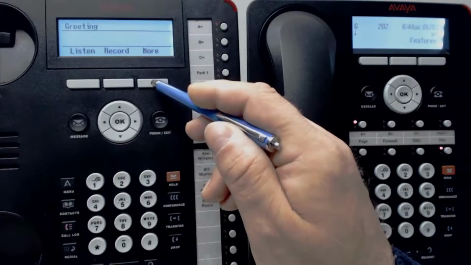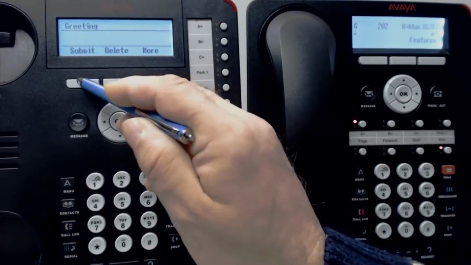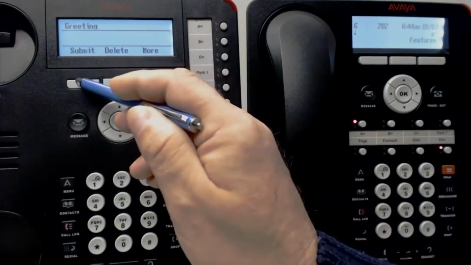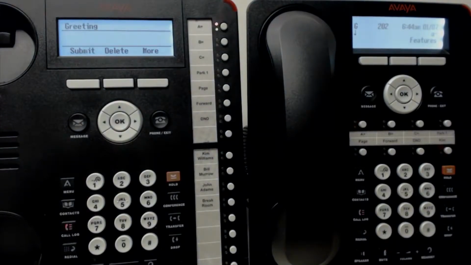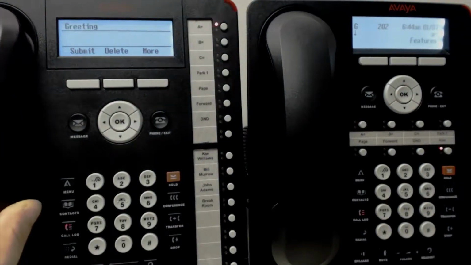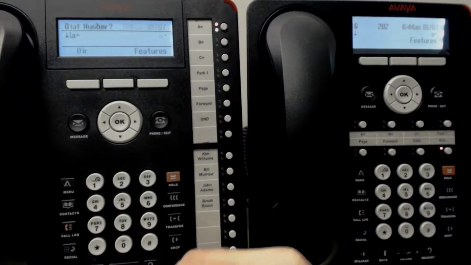Good. And then after we listen to it, we press More and then Submit. If you do not press Submit, it's not going to save. Now we'll listen to it on the speaker, so it'll be easier to hear.